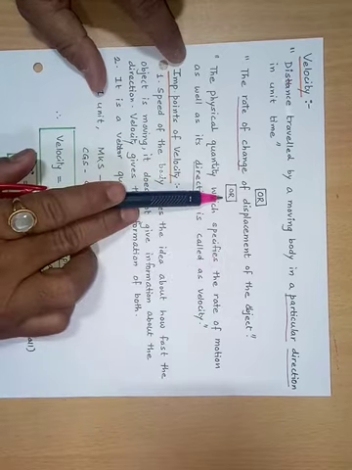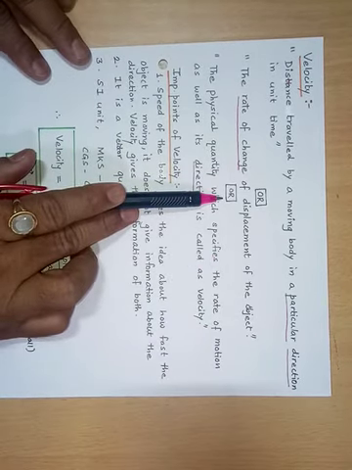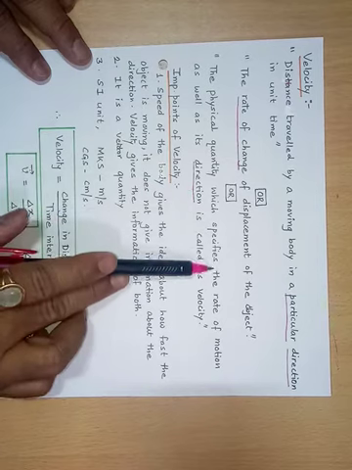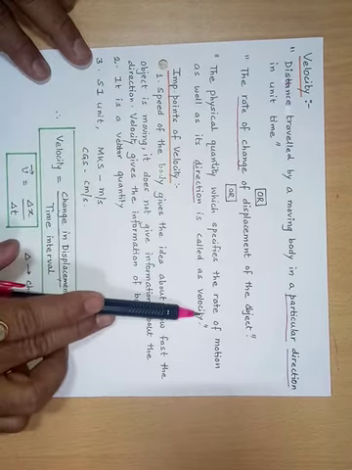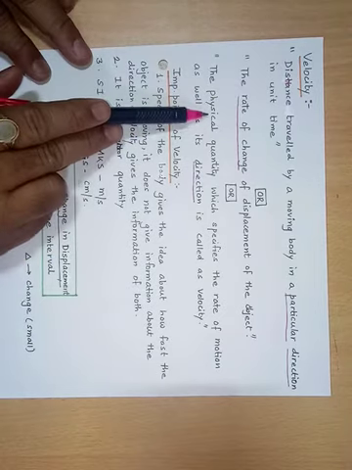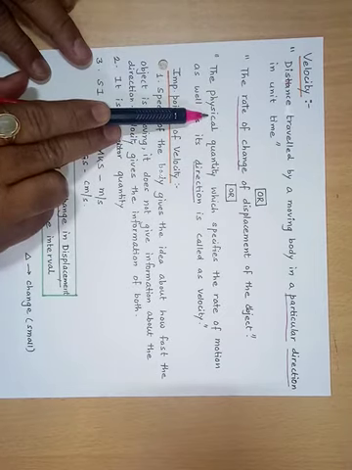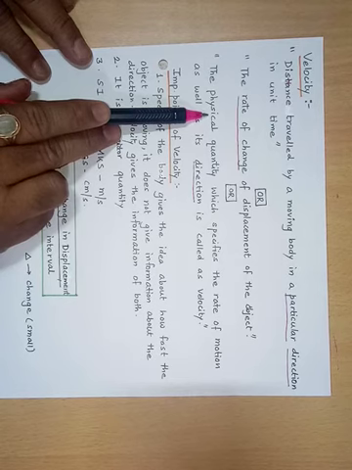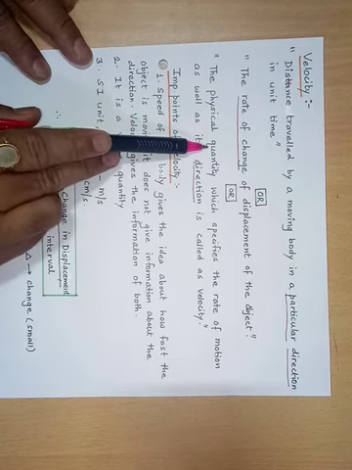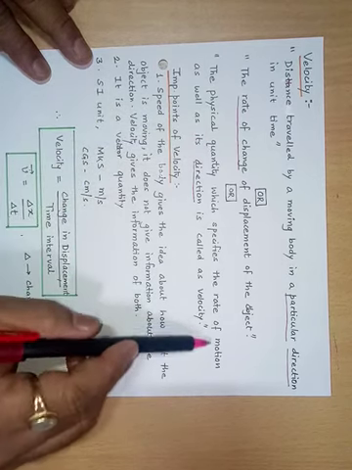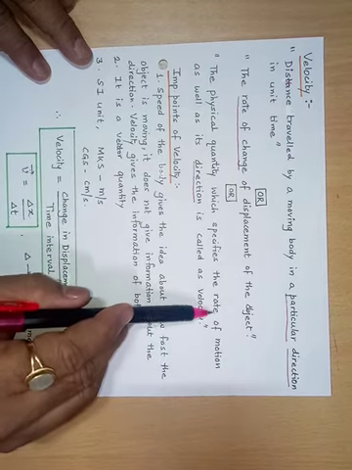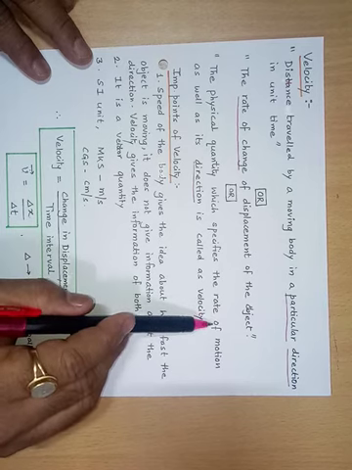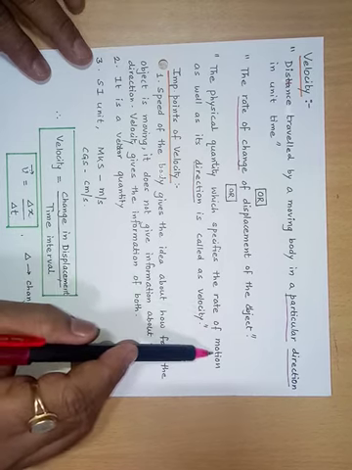Or the third definition for the velocity: the physical quantity which specifies the rate of motion as well as its direction is called the velocity. Velocity is a physical quantity by which we can represent that quantity. Here rate of motion, because velocity is represented with rate of change of displacement, this rate of change in terms of displacement is called the rate of motion.